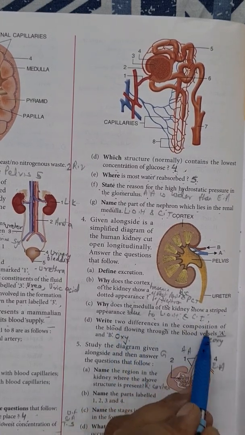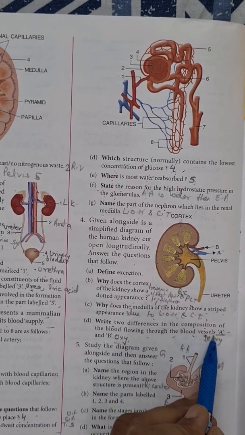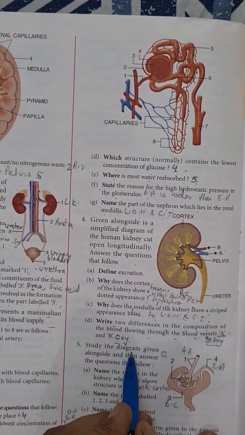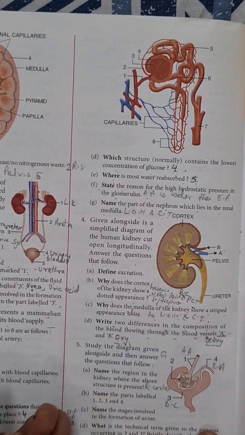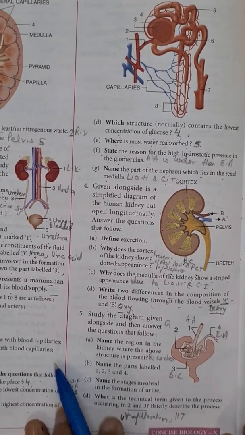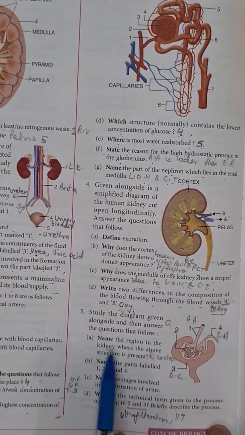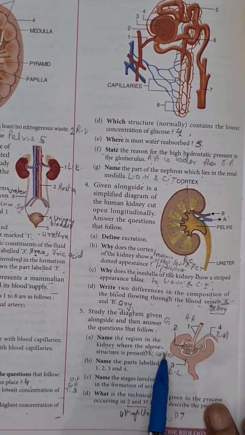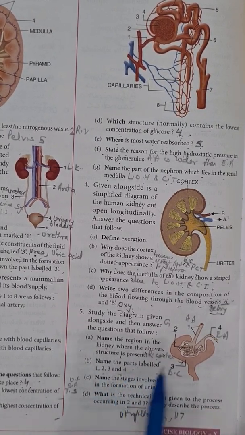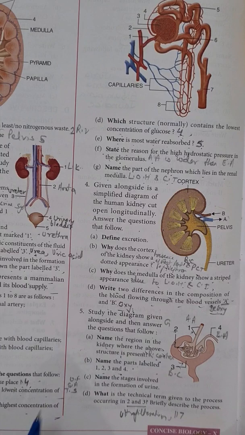Write two differences in the composition of the blood flowing through the blood vessel A and B. Blood vessel A, that is renal vein, carries deoxygenated blood, and blood vessel B, renal artery, carries oxygenated blood. Last question. Study the diagram given alongside and then answer the questions that follow. Name the region in the kidney where the above structure is present. Renal cortex. Name the parts labeled 1, 2, 3, 4. 1. Afferent arteriole. 2. Glomerulus. 3. Bowman's capsule. 4th is efferent arteriole.